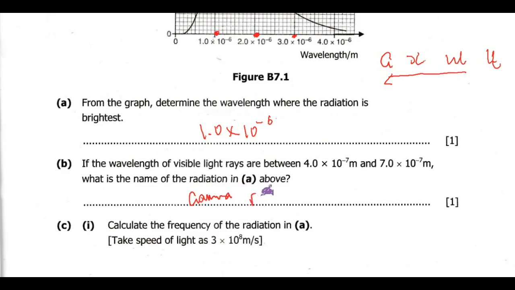Calculate the frequency of the radiation in A. Take the speed of light as 3 times 10 to the power 8 meters a second. So the frequency of this radiation.